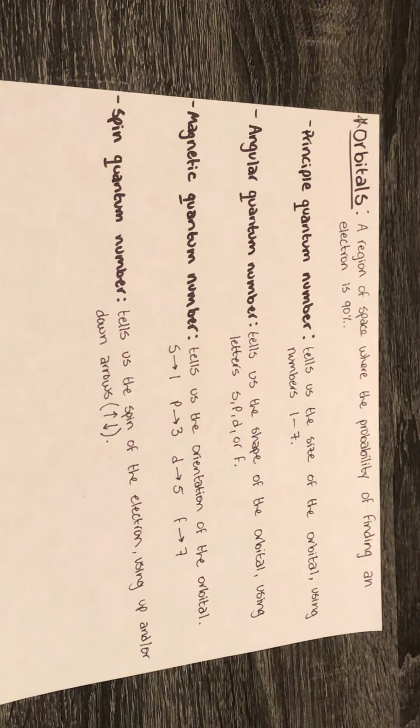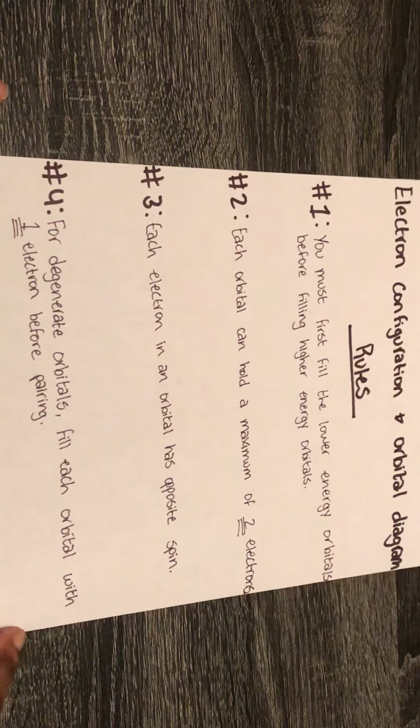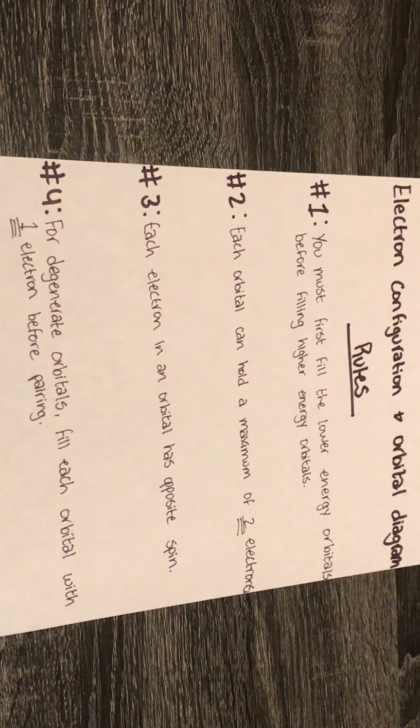Now for the rules for electron configuration in orbital diagram. Rule number 1. You must first fill the lower energy orbitals before filling higher energy orbitals. Rule number 2. Each orbital can hold a maximum of 2 electrons. Rule number 3. Each electron in an orbital has opposite spin. And rule number 4. For degenerate orbitals, fill each orbital with 1 electron before pairing.